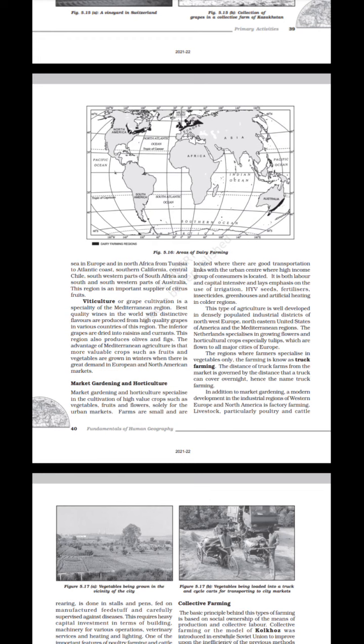Take a look at figure 5.16, areas of dairy farming. Viticulture or grape cultivation is a specialty of the Mediterranean region. Best quality wines in the world with distinctive flavors are produced from high quality grapes. In various countries of this region, the inferior grapes are dried into raisins and currants. This region also produces olive and figs.